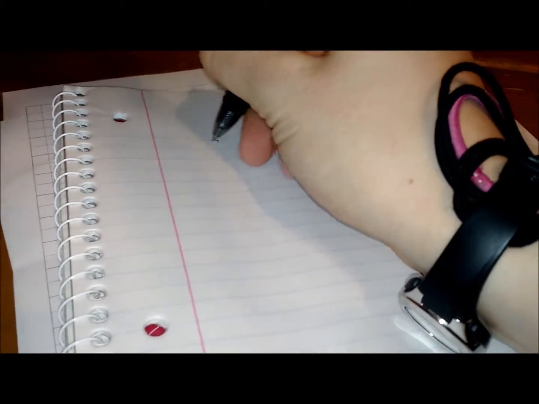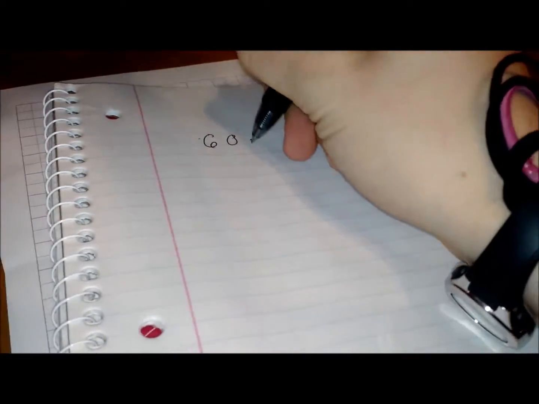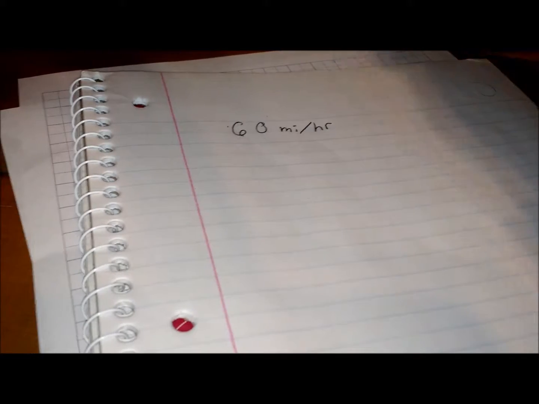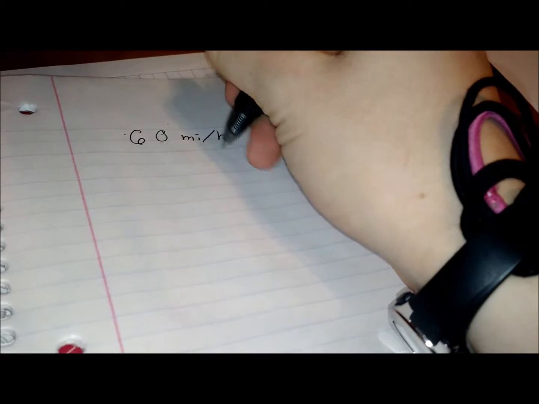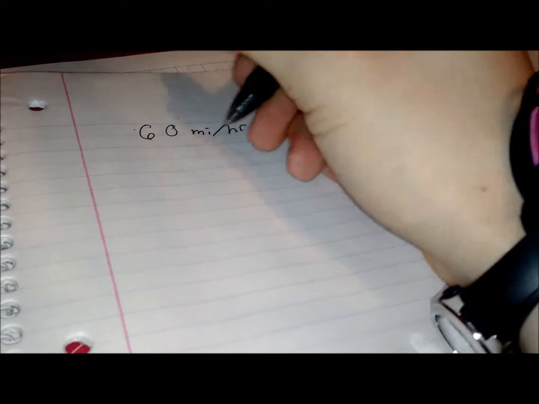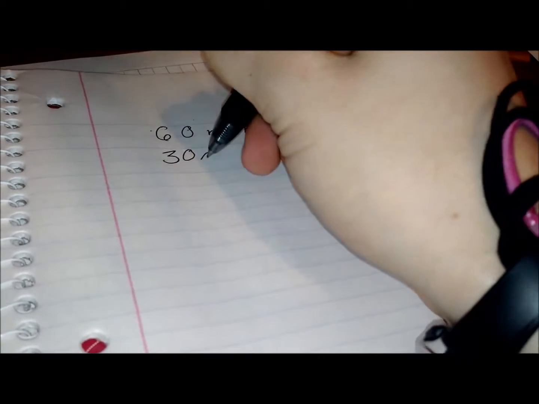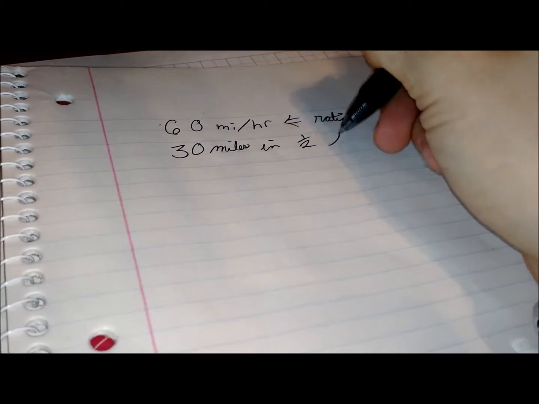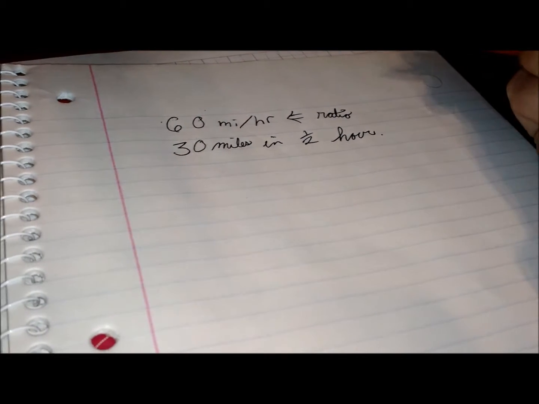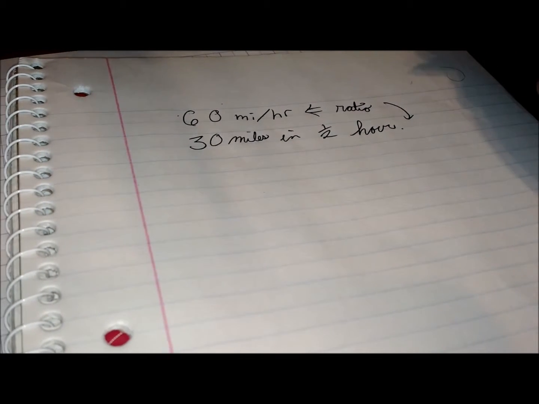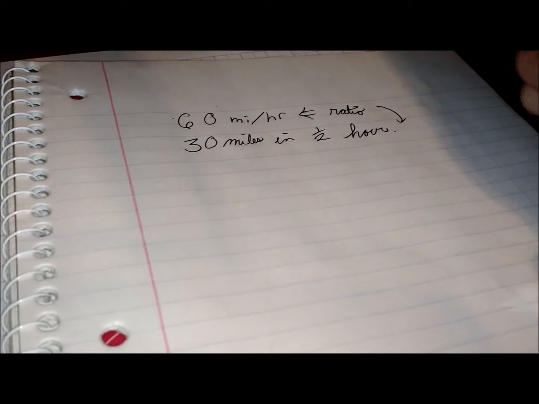All right, so I just used the example of a car traveling at 60 miles per hour. I also mentioned that we could figure out from this ratio that the car can travel 30 miles in half an hour, okay? I know that this jump might look super overwhelming, but I promise it's not. We'll take it step by step.